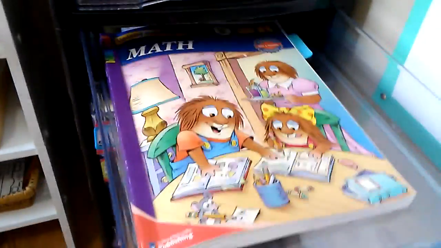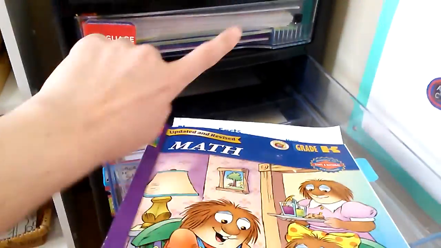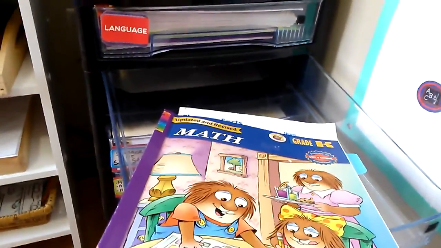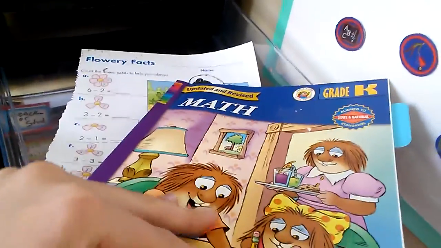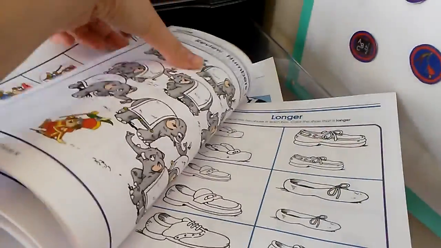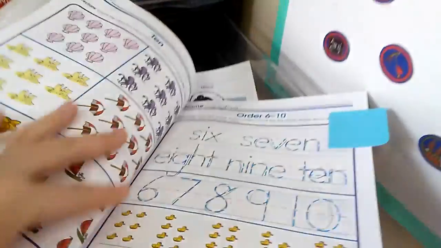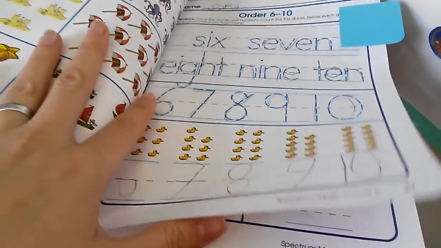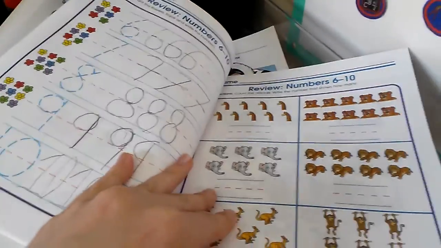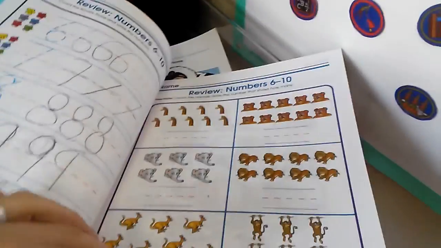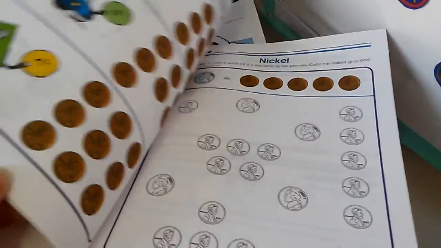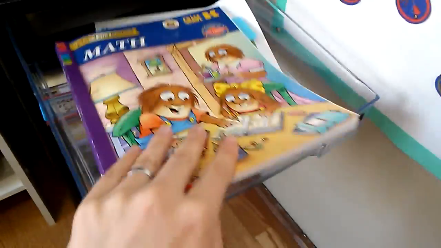So she did that. And then math, we're doing this workbook because she finished the math part of the other workbook, and this one is too easy for her right now. Although it's kindergarten, a lot of the things in this book she already knows, so we're just using the pages that we think she still needs to learn, like this tracing, which she just did, so she can practice a little more. And then we're gonna do measurements and then money, and I think that's all we're gonna do from this book.